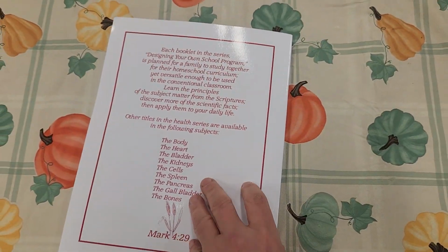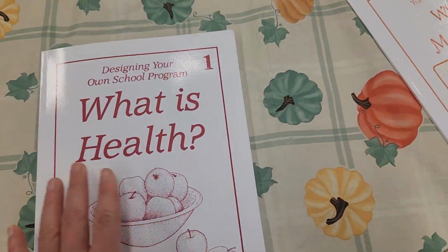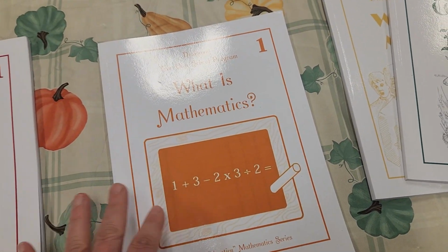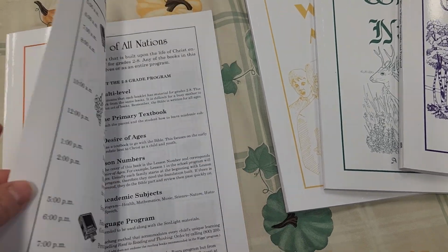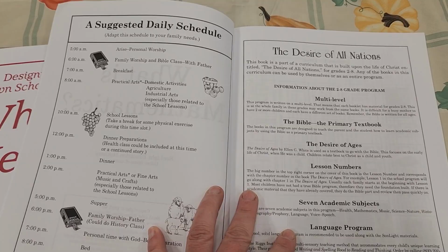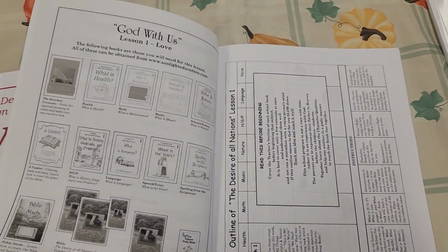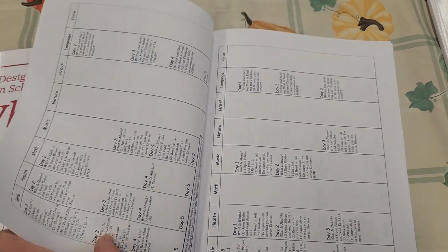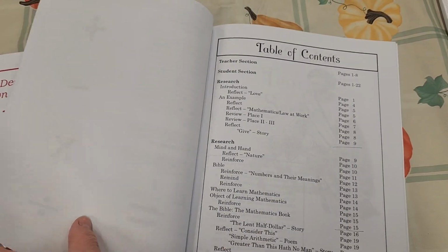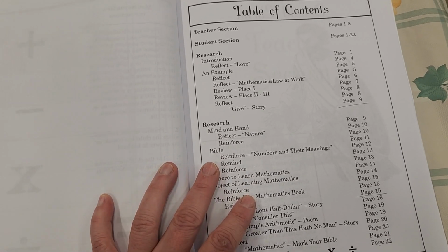One thing I do want to point out before we finish is, I'm not going to go through each one of these, but it has the same setup for every subject. You will notice the same pages. You can see here the schedule. It shows the principles here. It has the suggested way to lay out your subjects. And the table of contents.